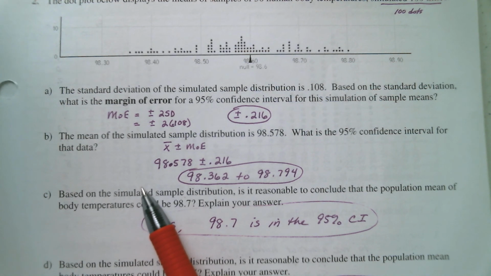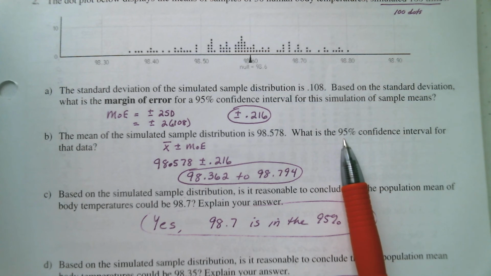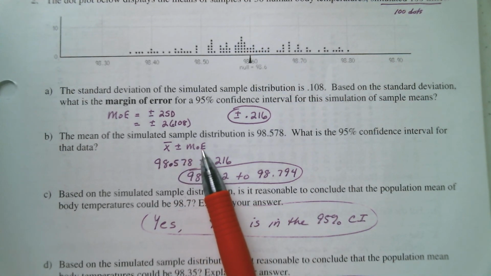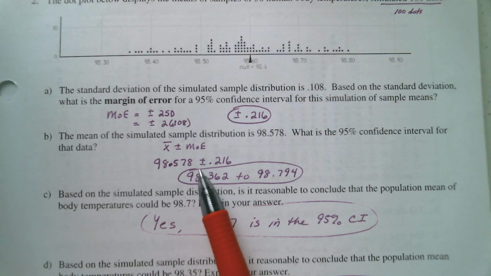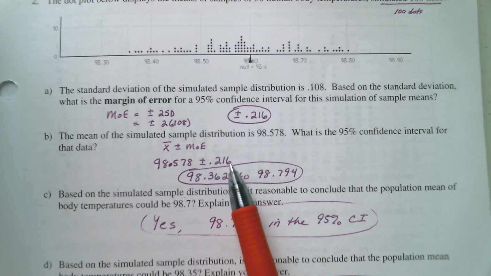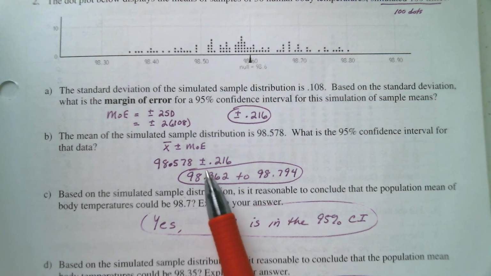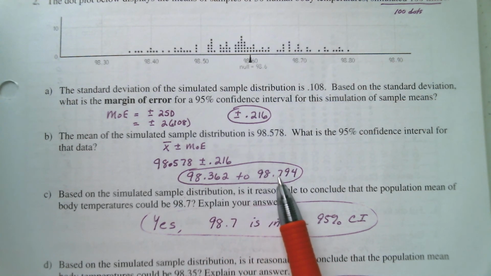B, we're given the mean, and we want to find a 95% confidence interval. So that's the mean plus or minus the margin of error. So the mean of 98.578 plus or minus our margin of error of 0.216 gives us 98.362 when we subtract the 0.216 and 98.794 when we add the 0.216 to the mean.